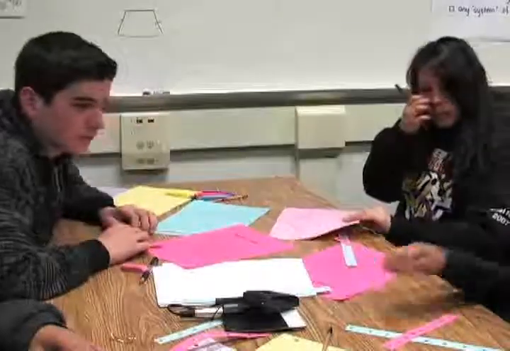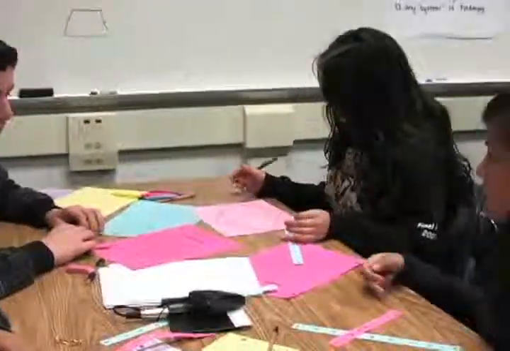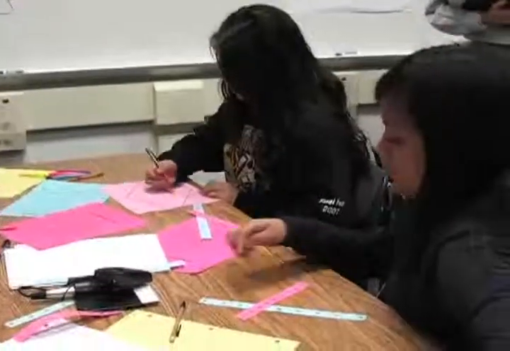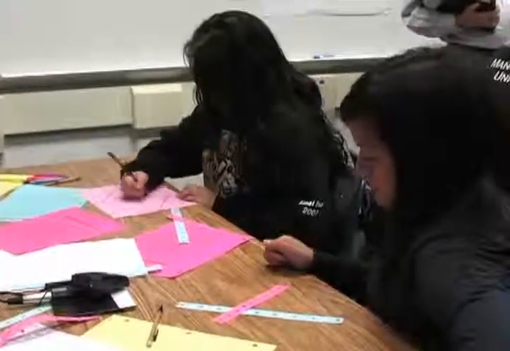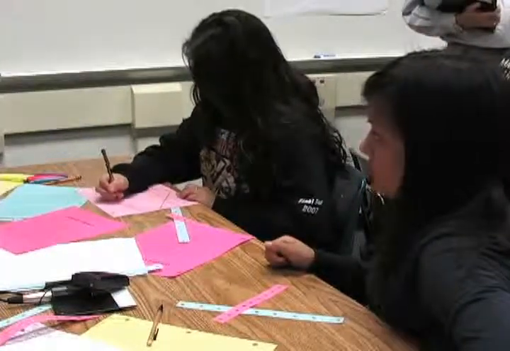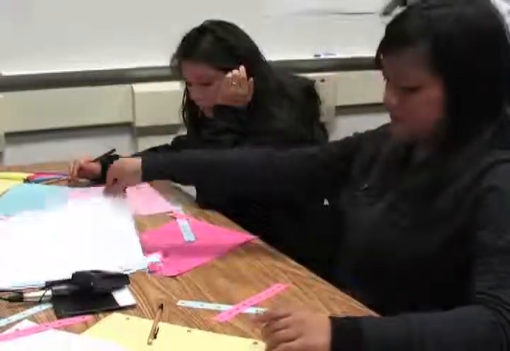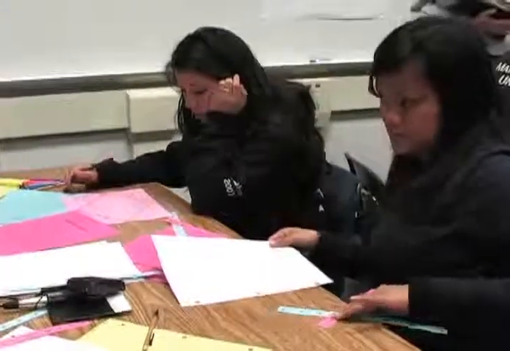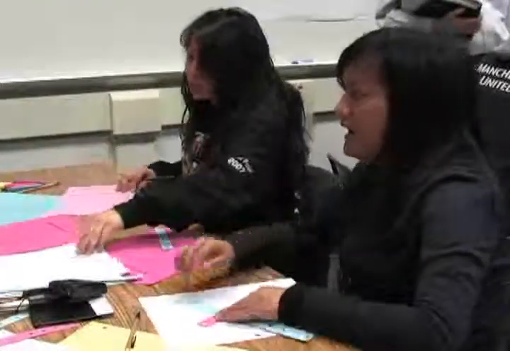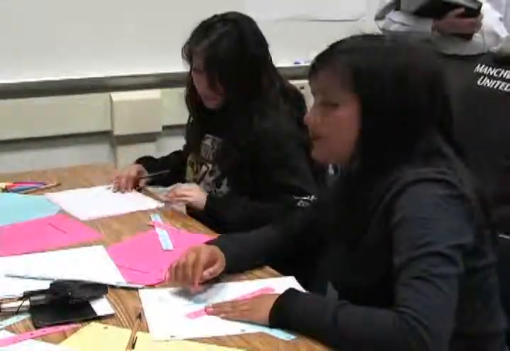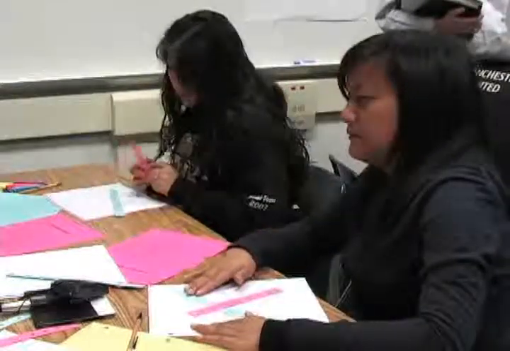Is this side parallel to that side? We just can't prove that this side right here is parallel to this side. I think so. Why don't you just draw it? No, it's not. Oh yeah, I should just draw it. I think you have to use two blue ones. I think you have to use a short and a... I think so too.